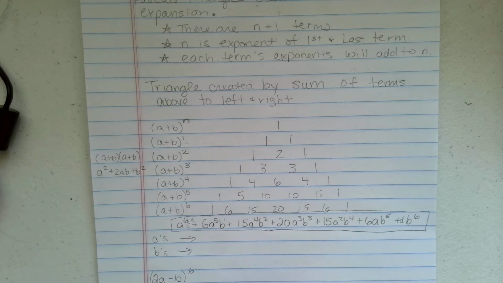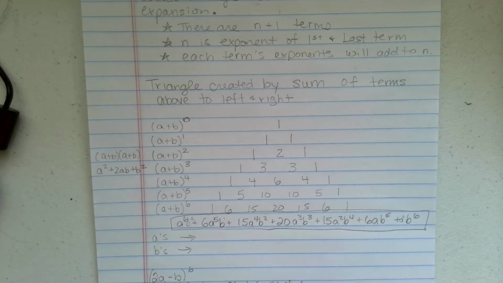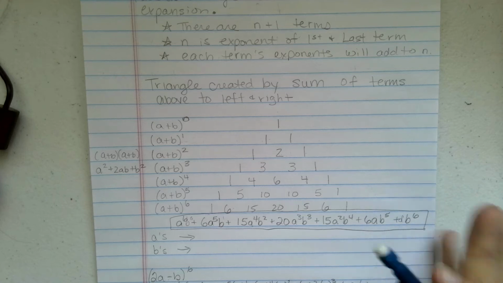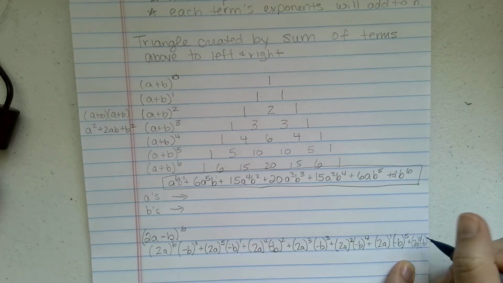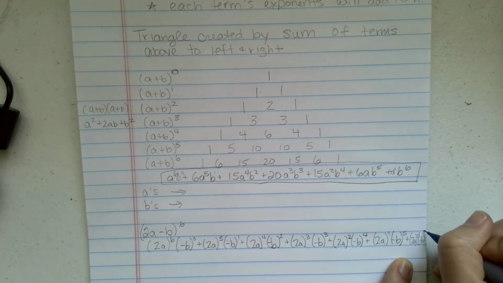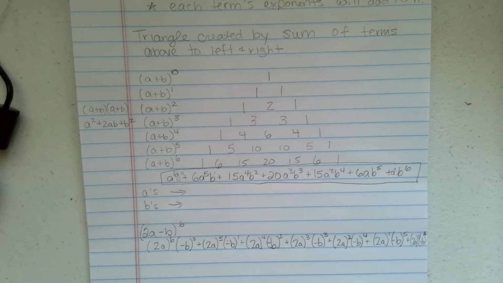This is the 5th, negative b to the 1st, plus 2a to the 4th, negative b squared, plus 2a to the 3rd, negative b cubed, plus 2a squared, negative b to the 4th, plus 2a to the 1st, negative b to the 5th, plus 2a to the 0 and negative b to the 6th. Okay, I hope you can see that. Might have to rewrite that side term.